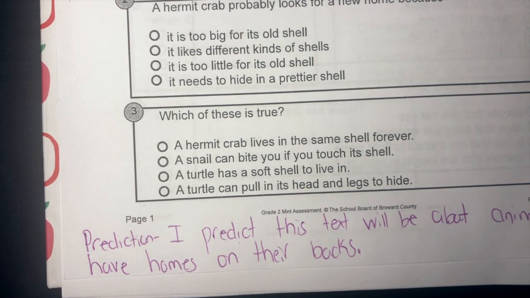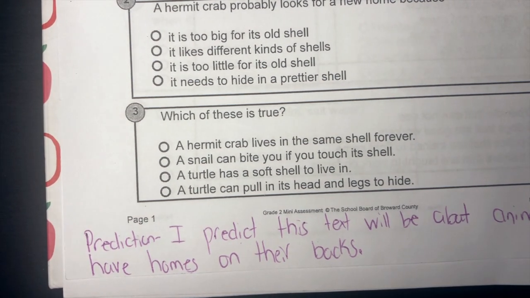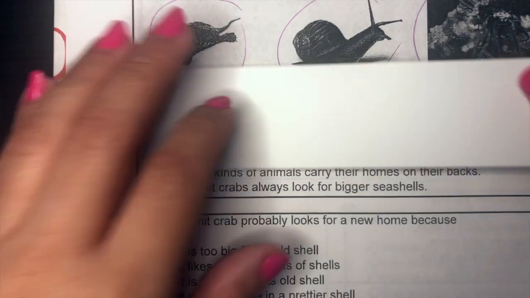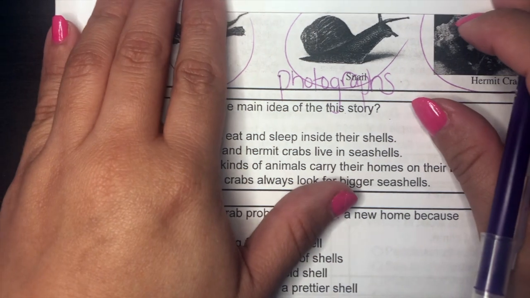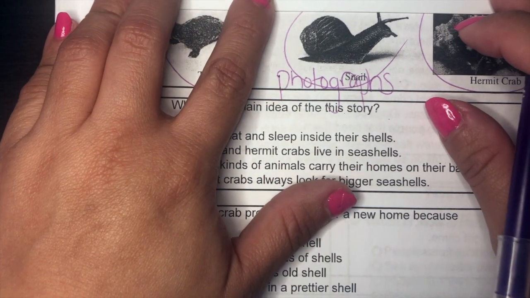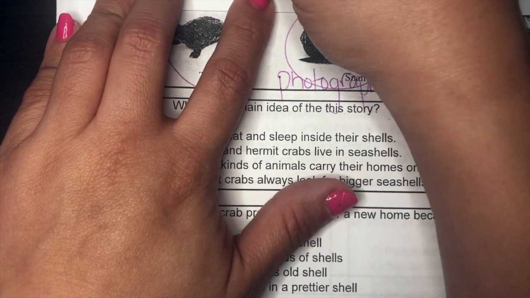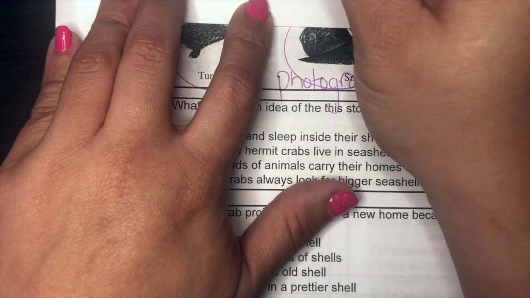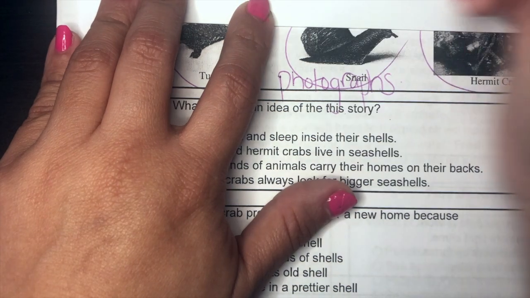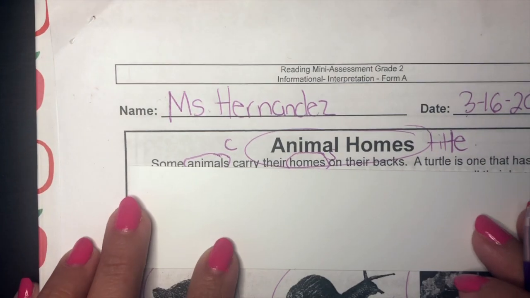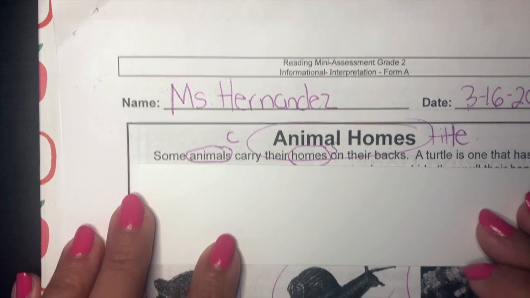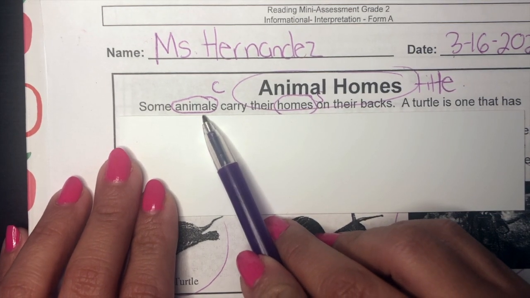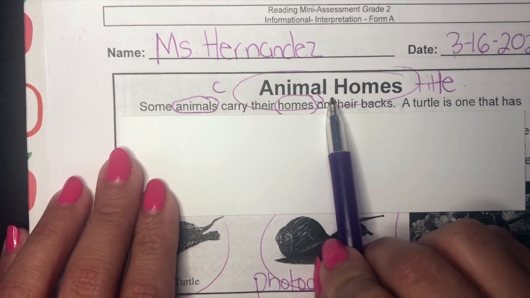Okay, so now we're gonna read the story. Remember, when we read the story, you always need your marker. Okay, read it with me. Some animals carry their homes on their backs. Homes is setting, animals is character. So I annotated animals as a character and homes as a setting.